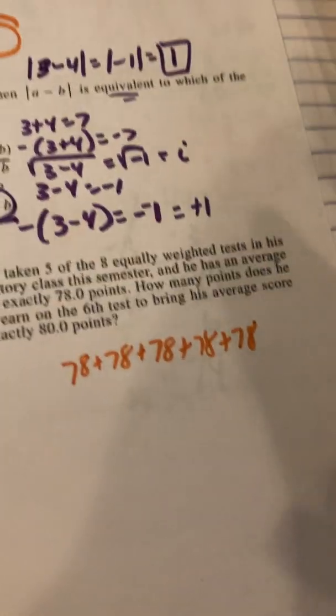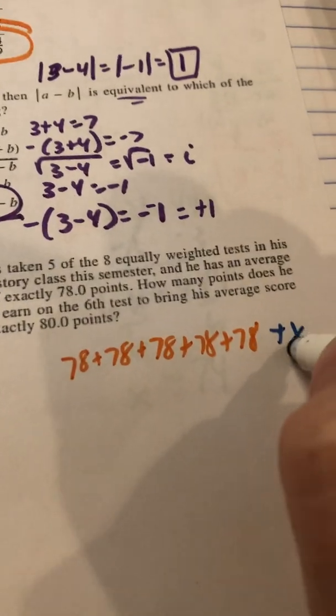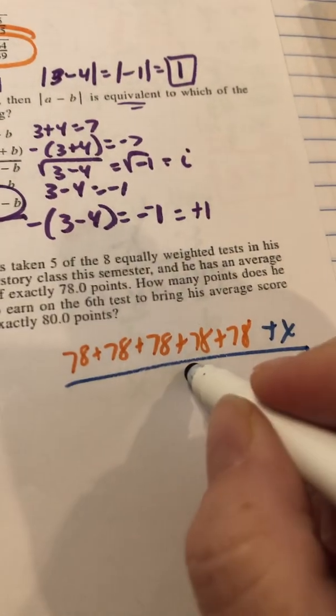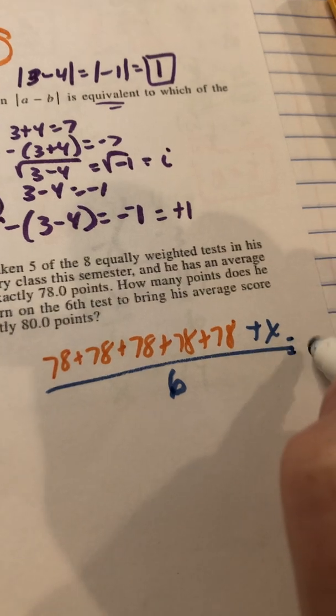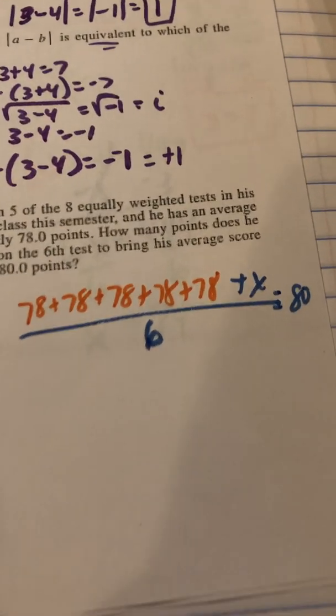He's got basically five 78s. It says, what would he need to get on his next test, which means I'm dividing by 6 in order to get an 80, right? His average. We would add them up, divide by 6, and we want it to be equal to 80.